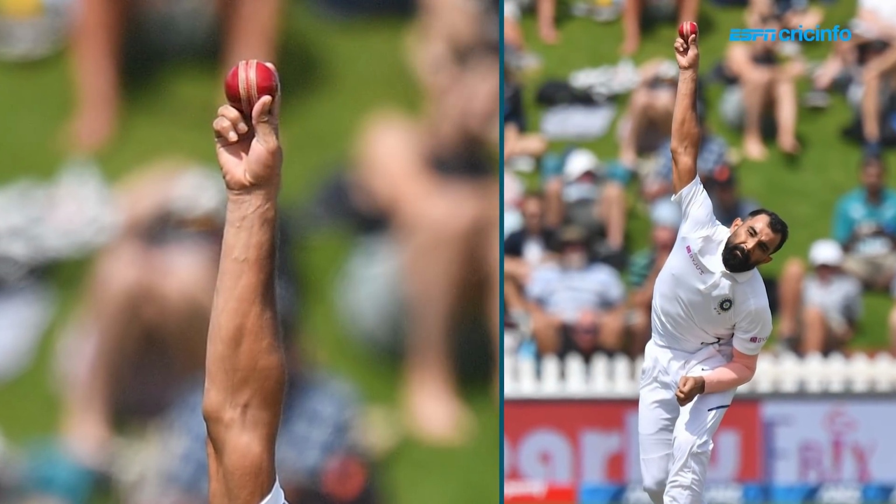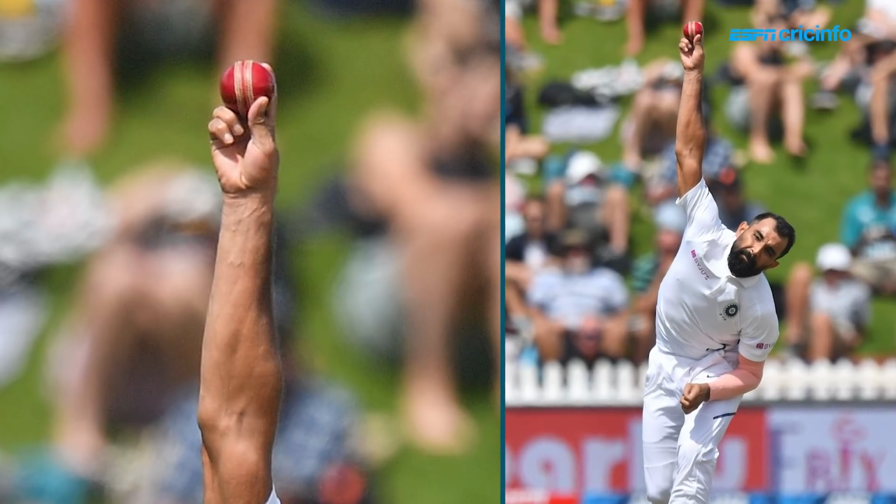But these guys are essentially looking to hit the ground with the seam, and then the ball moves off the seam. The old-fashioned term for that was off-cutter and leg cutter. These guys with straight seam still had the mastery. Mohammad Shami, people like him, have the mastery of pitching the ball on the seam in such a way that it will leave the right-hander and sometimes nick back. And sometimes you get the natural variation.